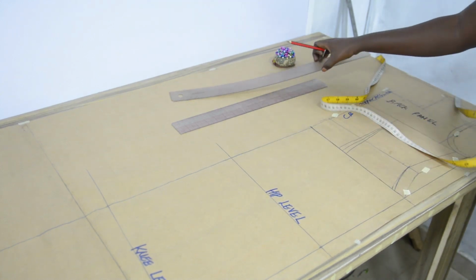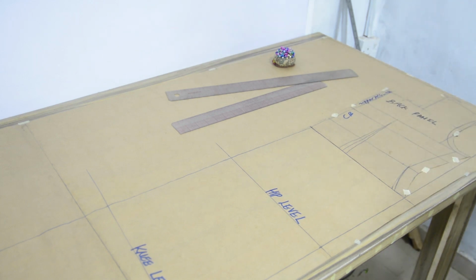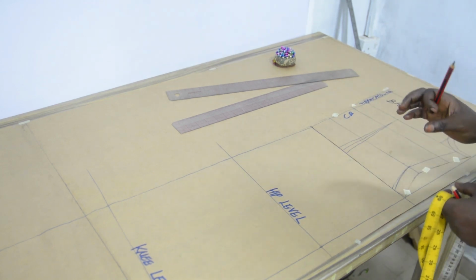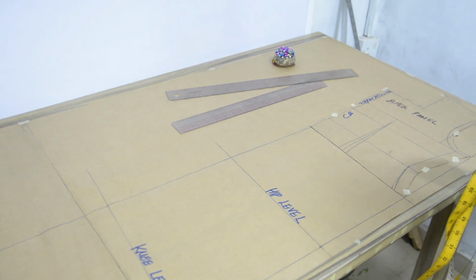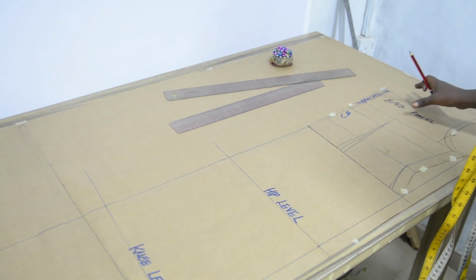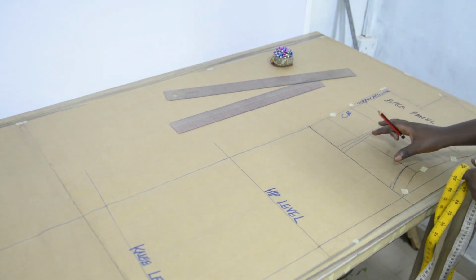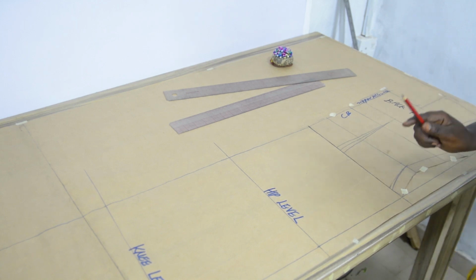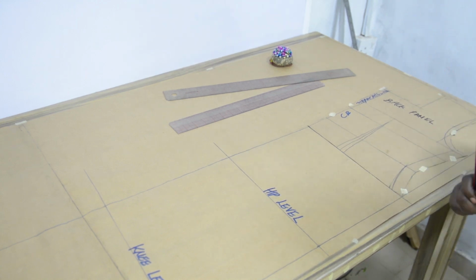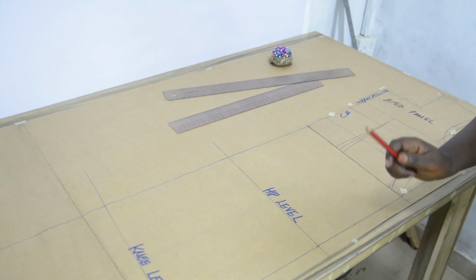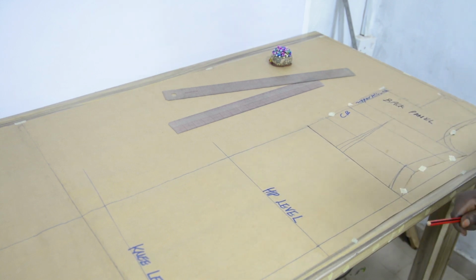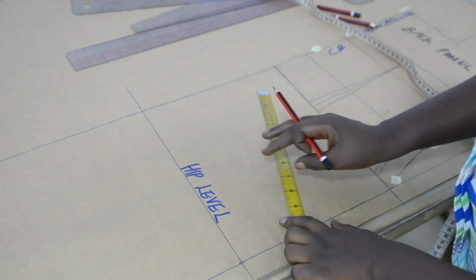So now that I have all this done, the next step is to insert my horizontal measurement. On my pattern, I have my horizontal measurement inserted to the waist point because I have this drafted already. So now I will have to insert my horizontal measurement for the hip level, for the knee level, and for the dress length. Now I will start with the hip measurement.